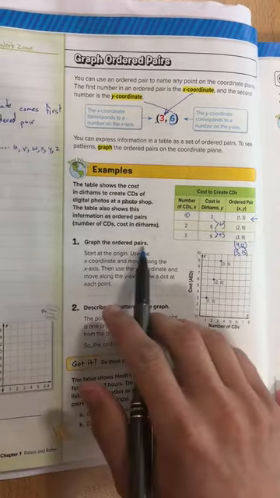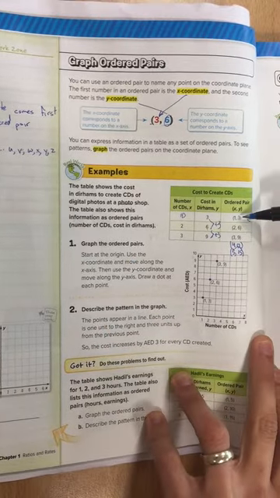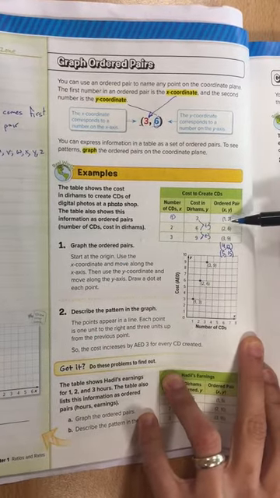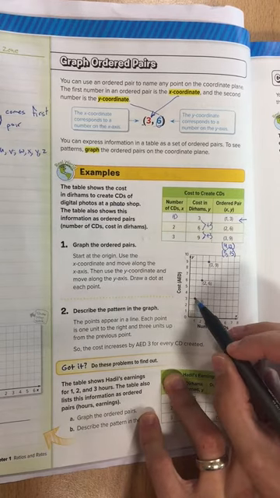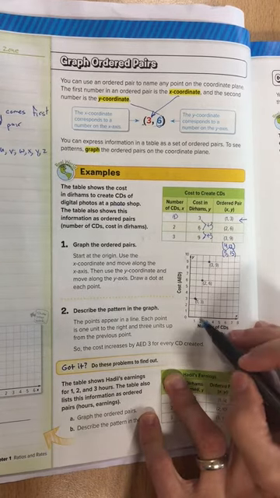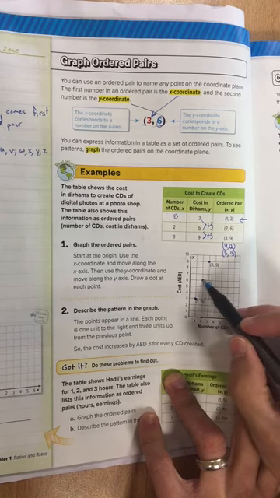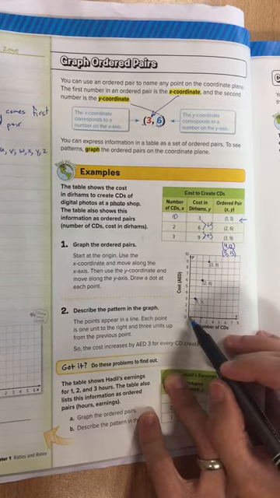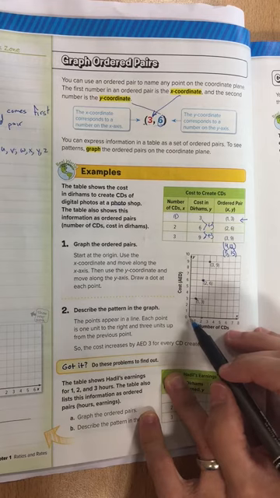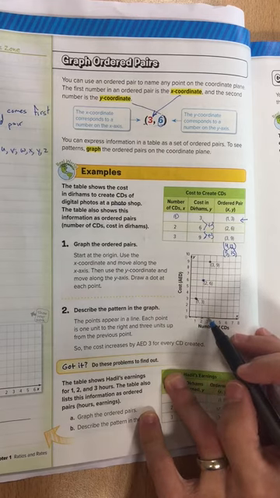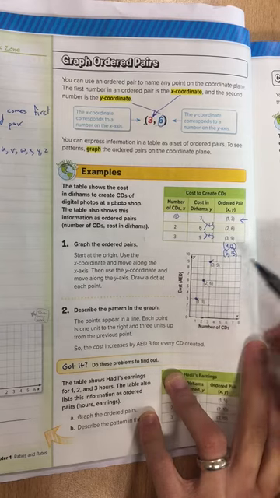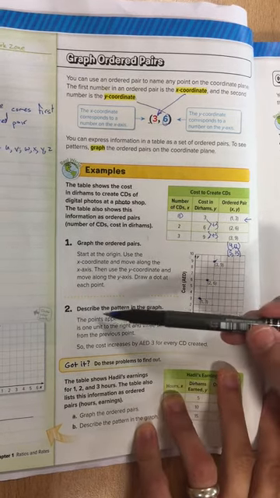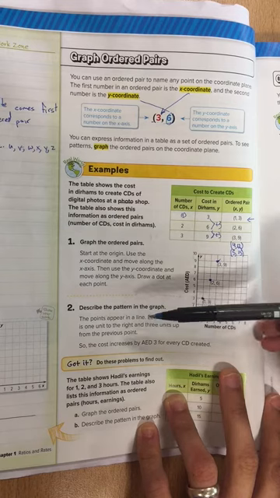So right here it says graph the ordered pairs. So they started off by graphing these ordered pairs. So 1, 3, right 1, up 3, put a dot. 2, 6, right 2, up 6. And notice you start at the origin, remember. So right 3, so from the origin, 1, 2, 3, up 2, 4, 6, 8, 9, right here, okay? Then it says describe the pattern in the graph.